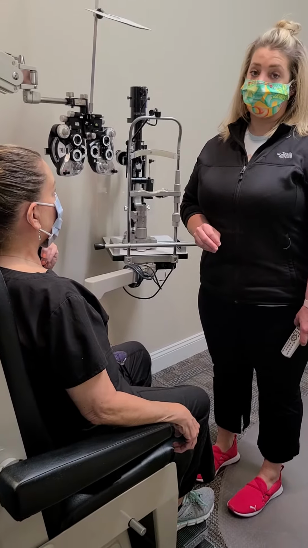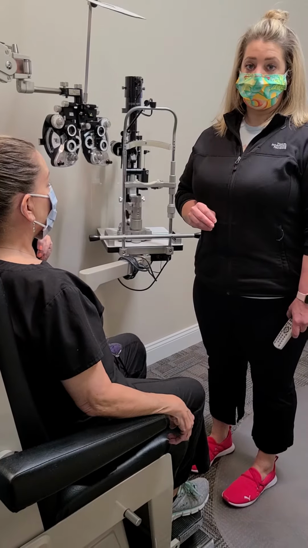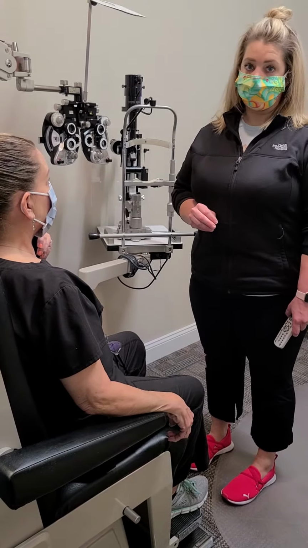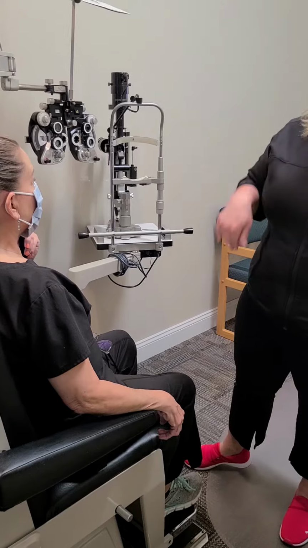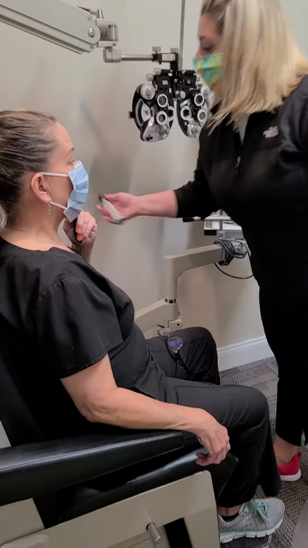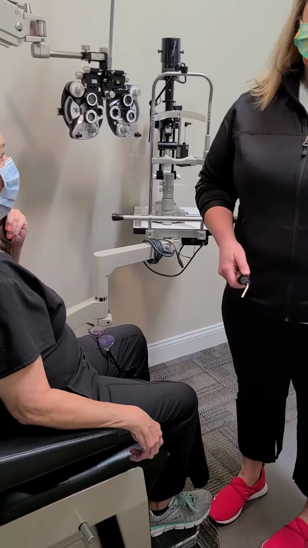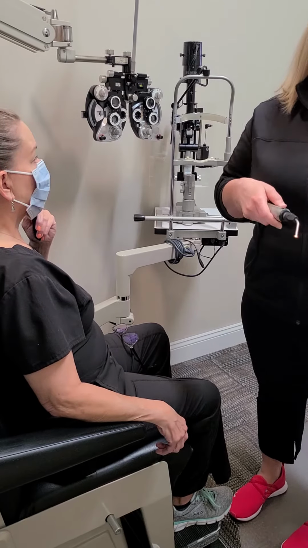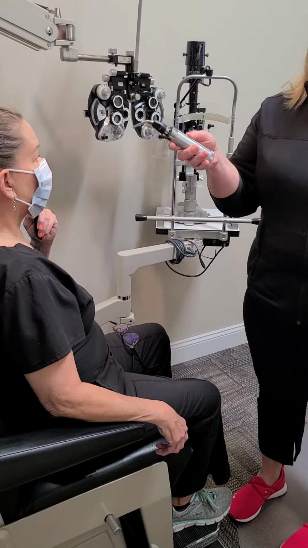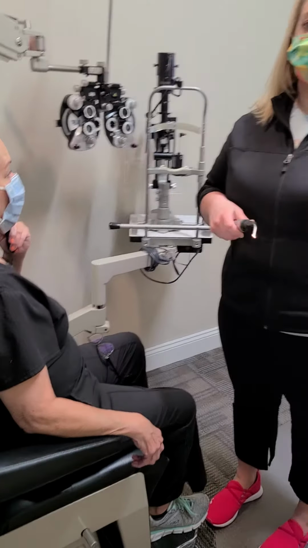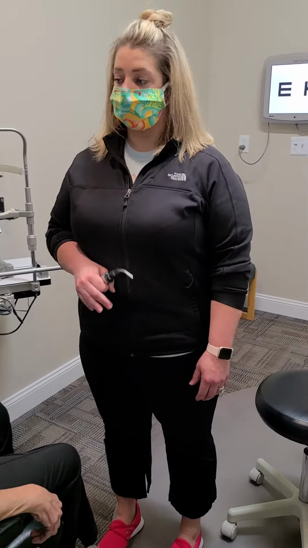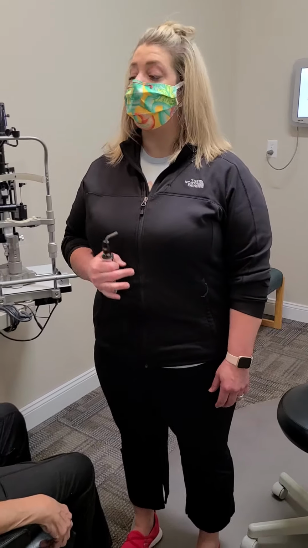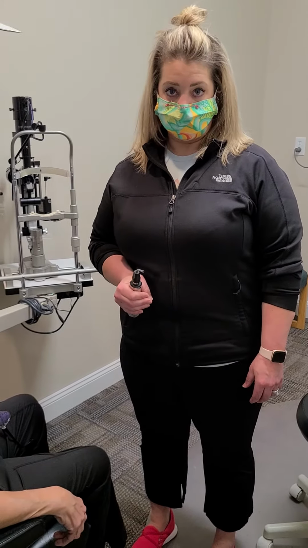If they can't see your hand motion, then you want to check to see if they have light perception. So the way that you do that, still keeping them covered, you want to have the room lights down and shine the light in their eye and ask them, can you tell that there's a light there? If they can tell that there's a light there, that's called light perception. If they cannot tell that there's a light there, that's no light perception, NLP.